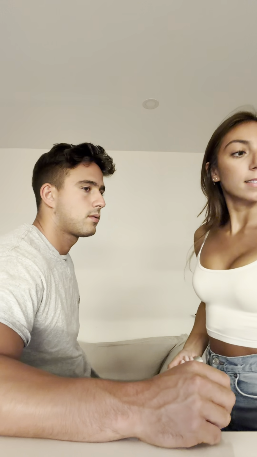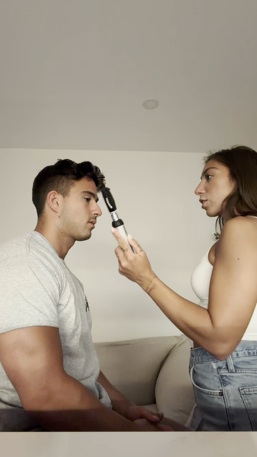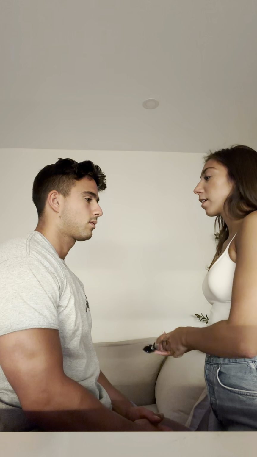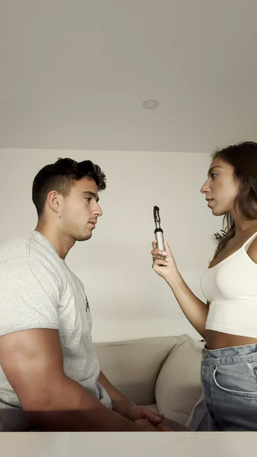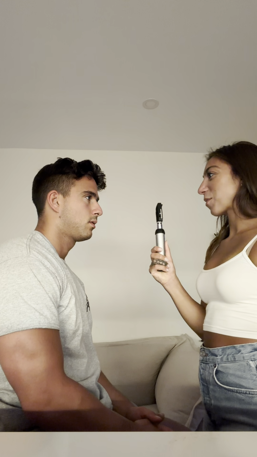I'm going to dim the lights so you can see better. I'm going to flash this light in your eye, okay? So I'm going to check for constriction of the pupil. Good. And I'm going to check that the other is consensual. Give you a little break. I'm going to check the next one. This one constricts, open, and the other one is consensual.